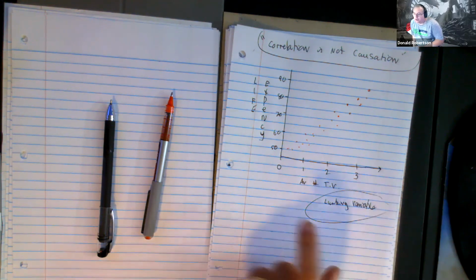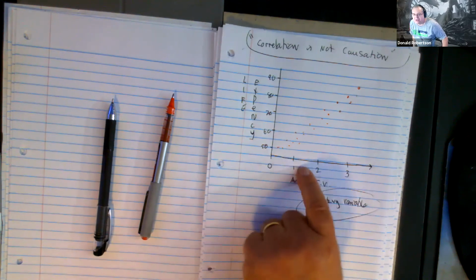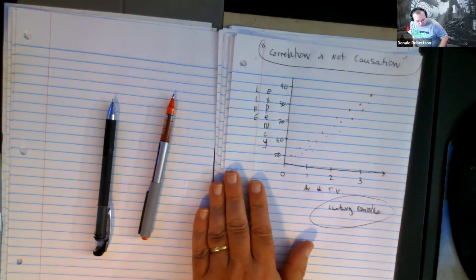Now, you could do this with almost anything. If you made the x-axis time and you made the y-axis the number of children who are tested for ADHD, right? You would find it was positive.